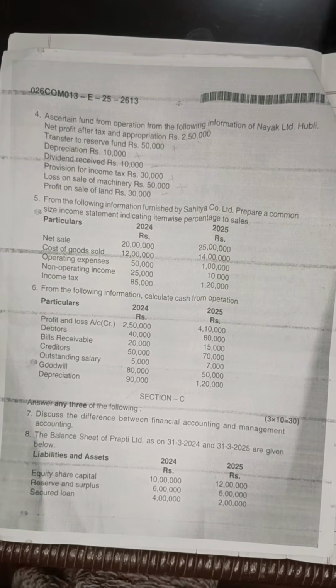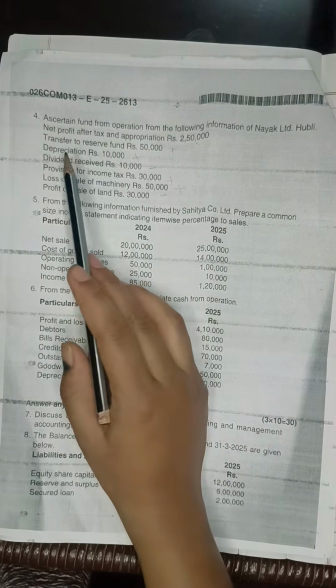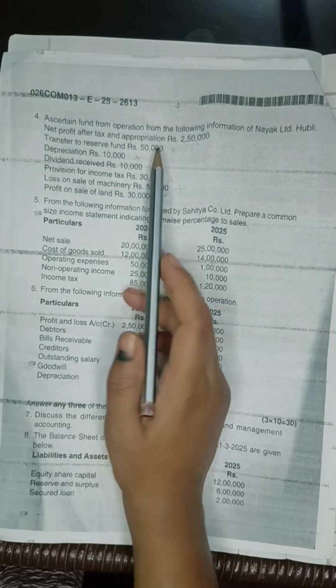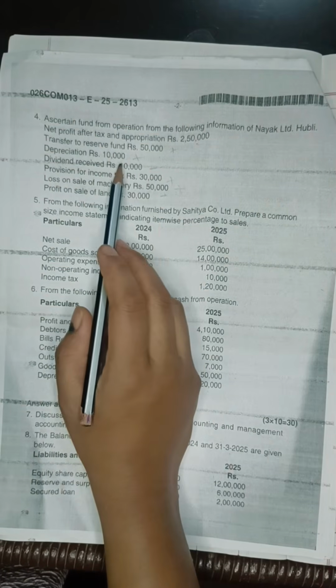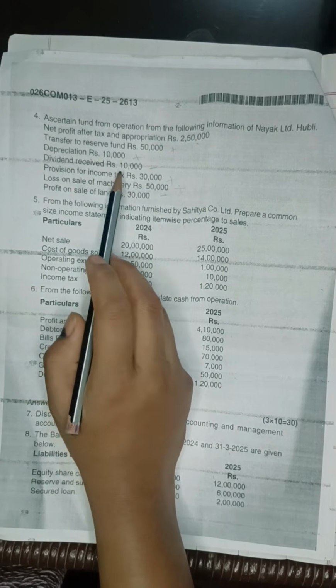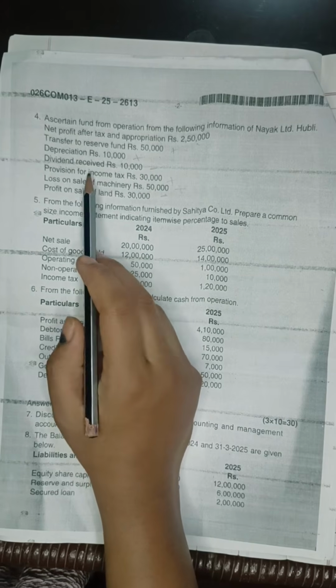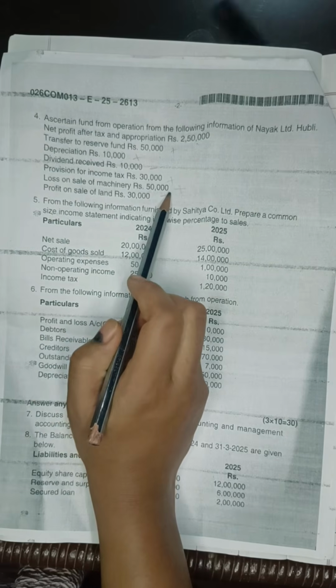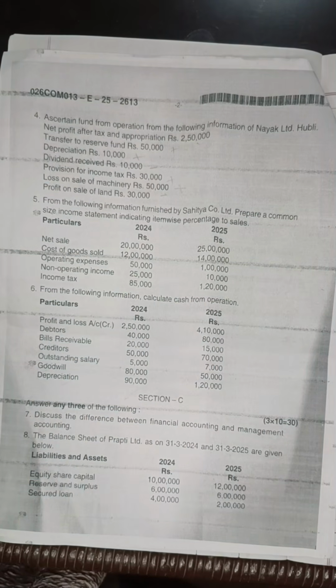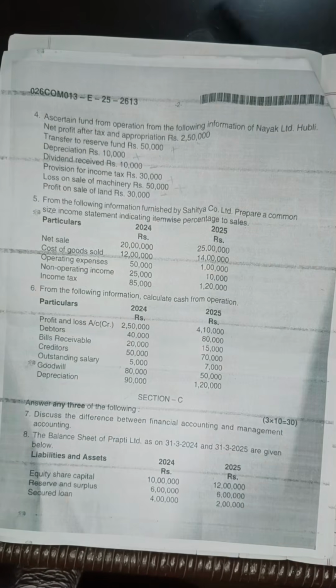Before that, we need to identify the expenses here. First, transfer to reserve fund 50,000. Whatever excess fund we have, we are transferring to reserve fund, so it is also a kind of non-operating expense. Transfer to reserve fund we need to add. Depreciation is also an expense, we need to add. Dividend received is a non-operating income, we need to deduct. Provision for income tax is an expense, add. Loss on sale of machinery, rupees 50,000, is an expense, we need to add. Profit on sale of land is income, we need to deduct.